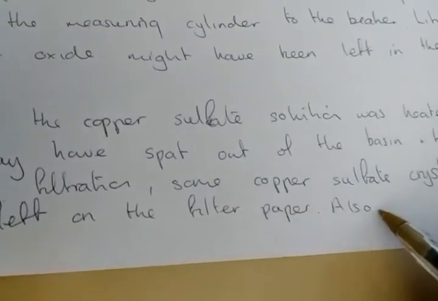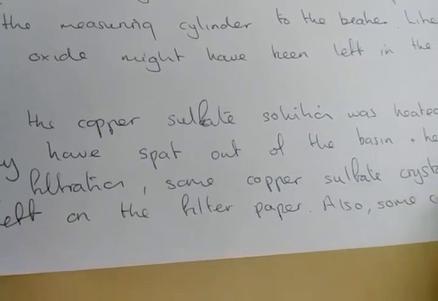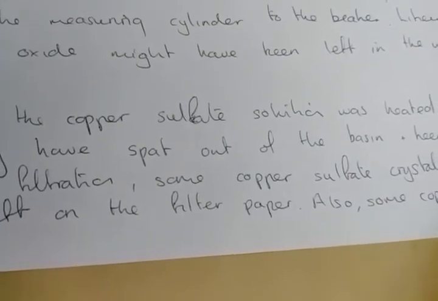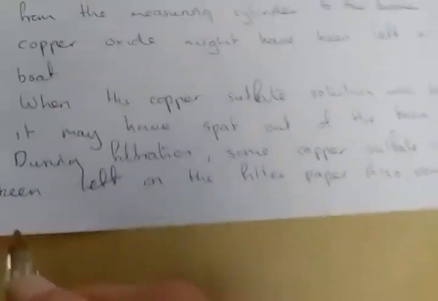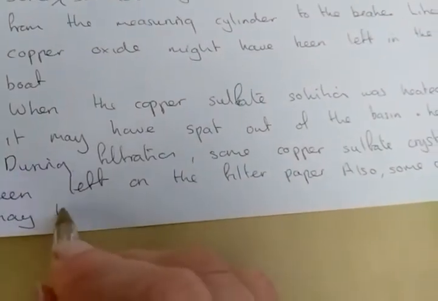Also some copper sulfate may have still been dissolved in the filtrate.